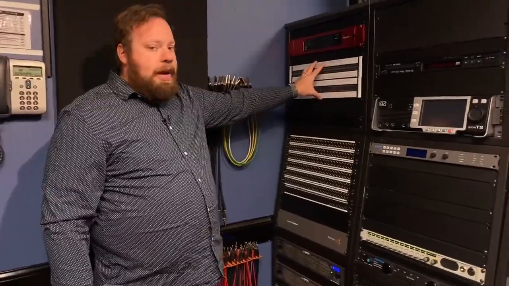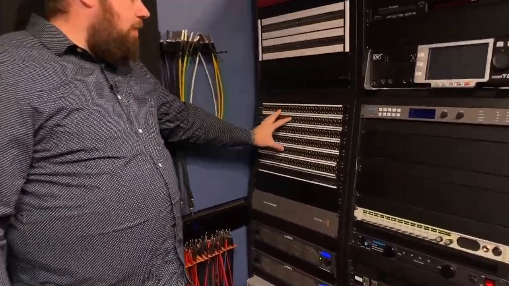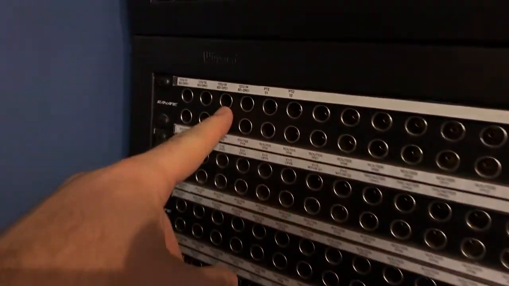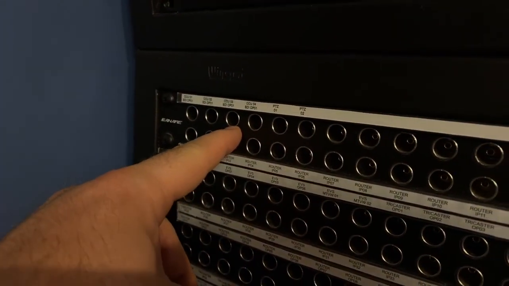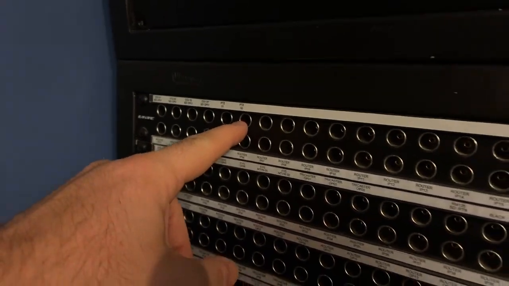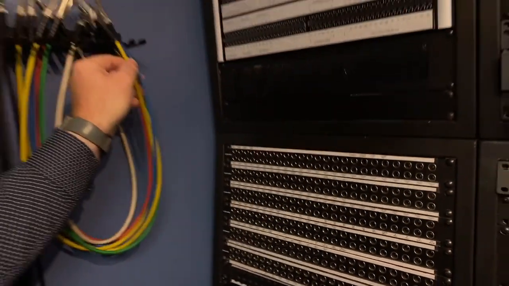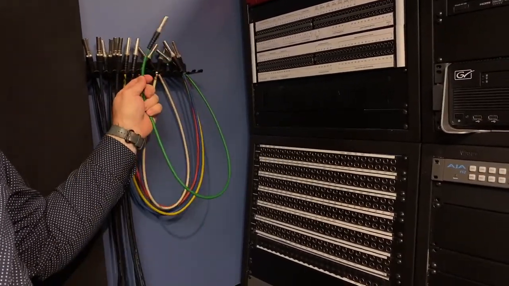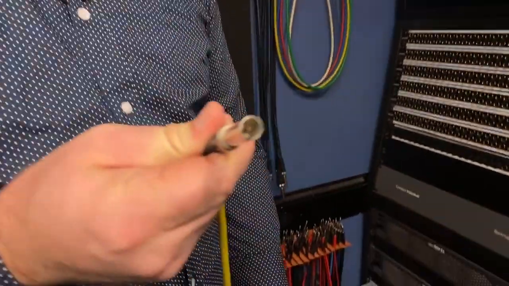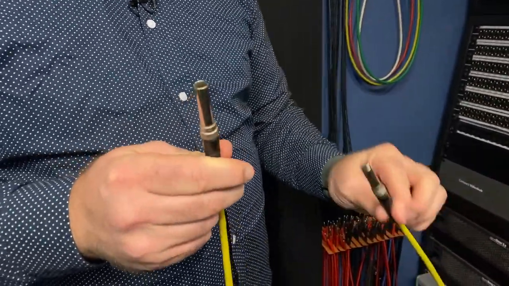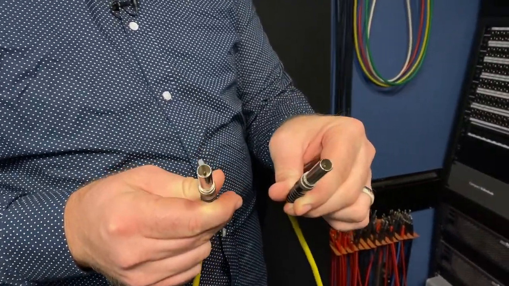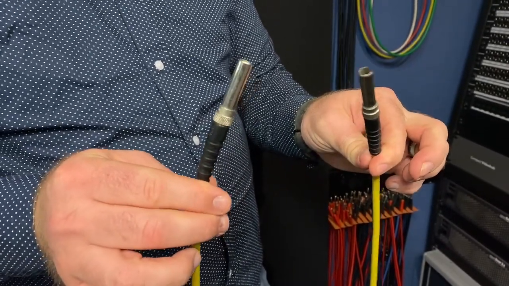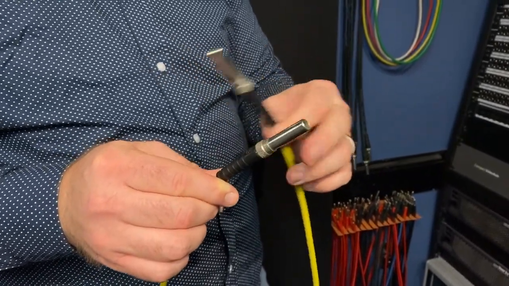Underneath the audio patch bay is the video patch bay. We call this connection a WECO connection, W-E-C-O. And just like that, they have a patch cable that looks like this. It looks very similar to coax. It is essentially a coax connection with the WECO connector on it.